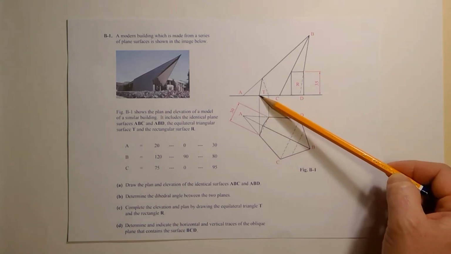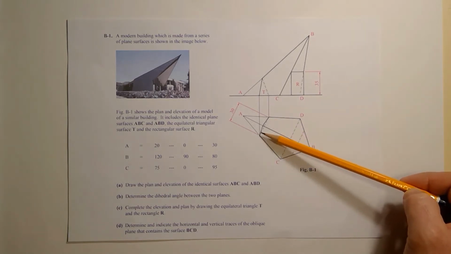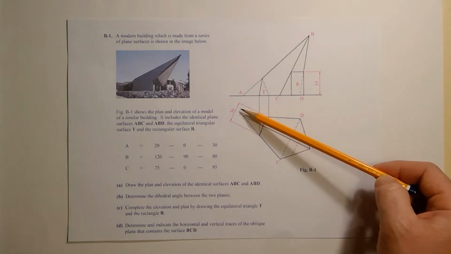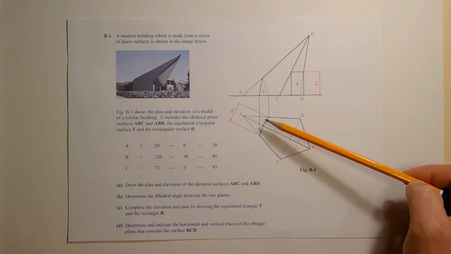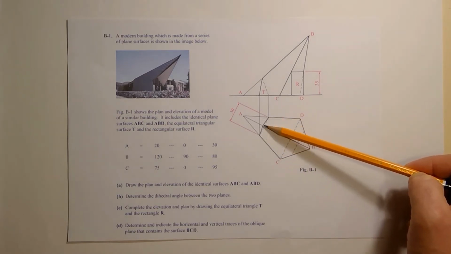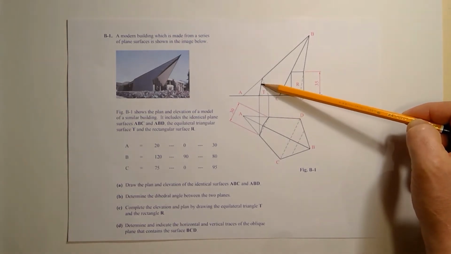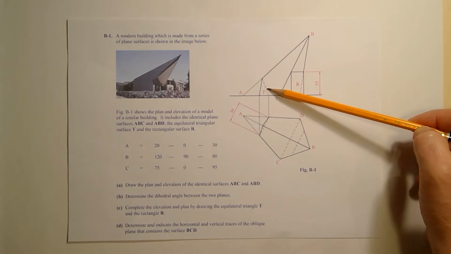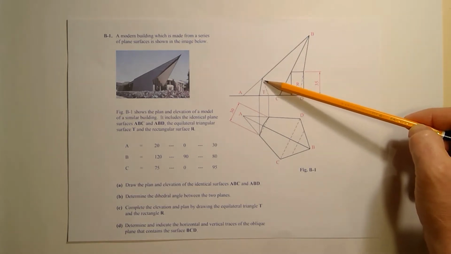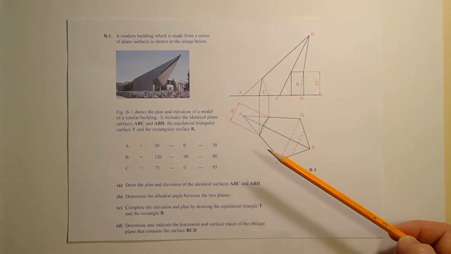Now we can see that this section here is on the ground, which means it's a true length, so the length of that is going to be 30. That's the length of one side of that equilateral triangle. It runs up along both surfaces and meets at the ridge board. I'm going to call it AB. That one runs up along the surface ABC and meets point B up here, and its opposite side. Again, I know the true length of those is 30. So that's 30, and that's going to be 30.